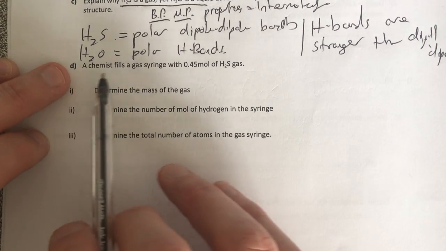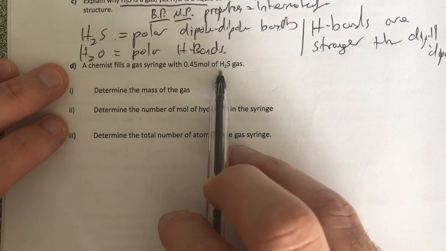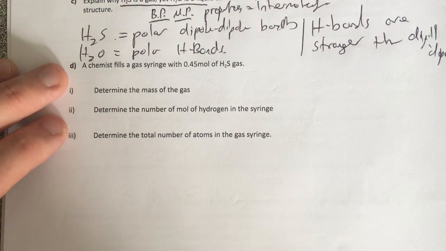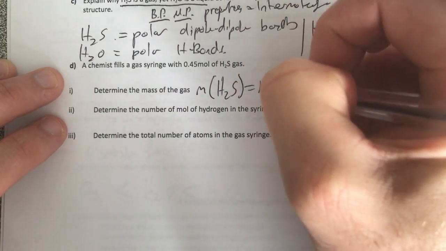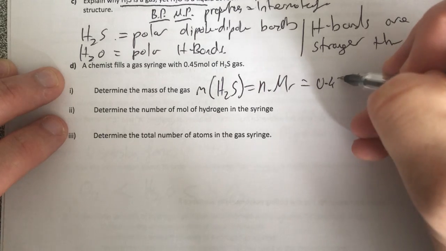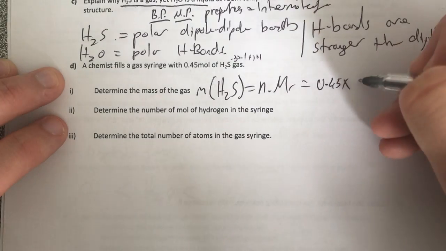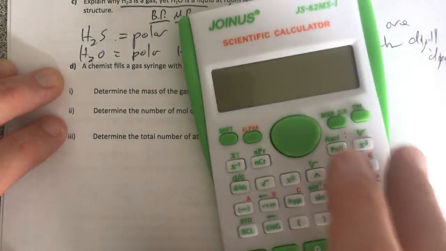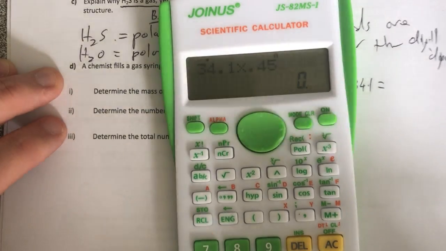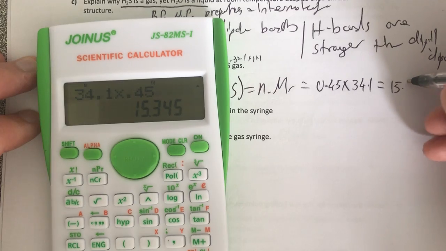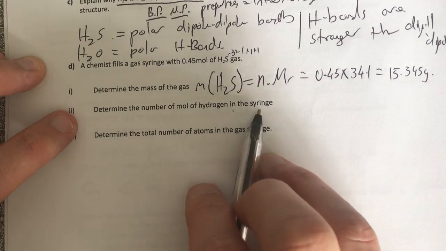Question D here. A chemist fills a syringe with 0.45 moles of dihydrogen monosulfide gas, H2S. Determine the mass of the gas. Mass of H2S equals number of moles times molar mass equals 0.45 times, what's this going to be? That's 32.1 plus 1 plus 1, it's 34.1. Trusty calculator. 34.1 times 0.45 gives me 15.345 grams.